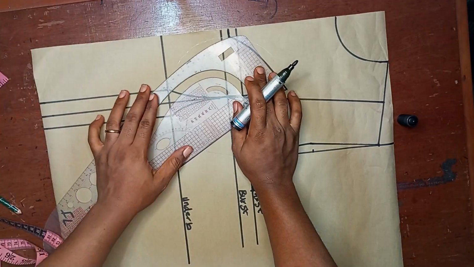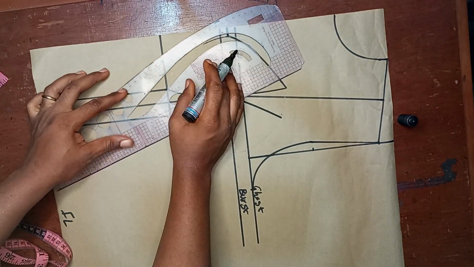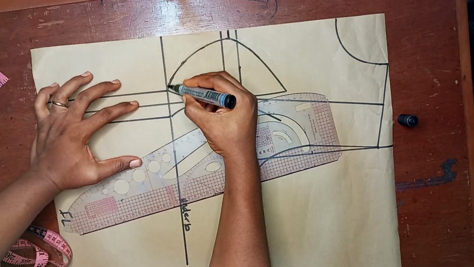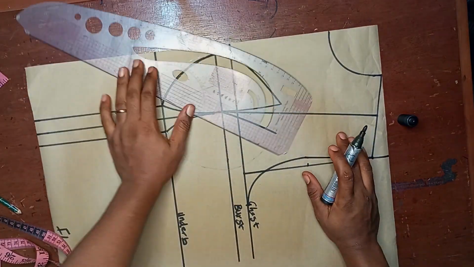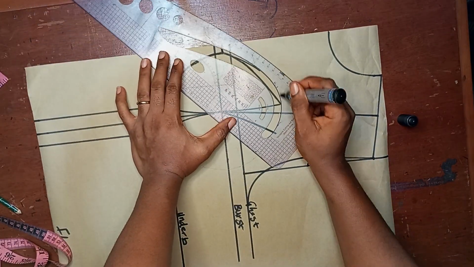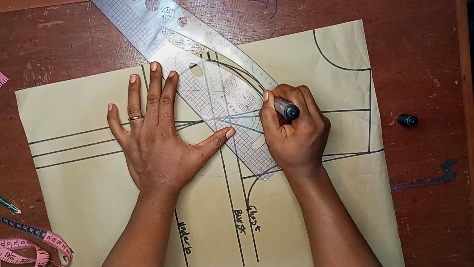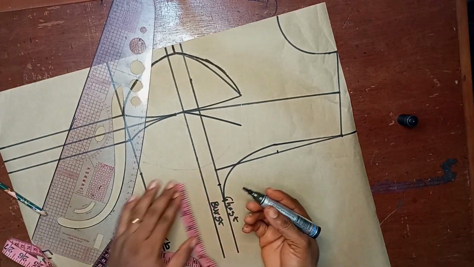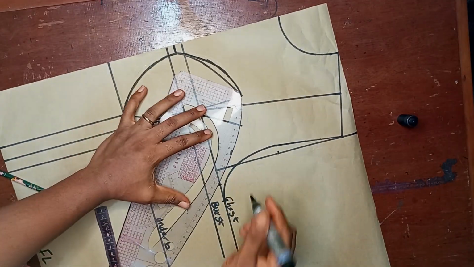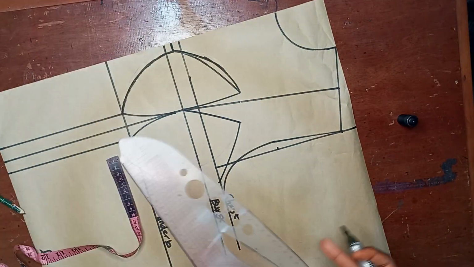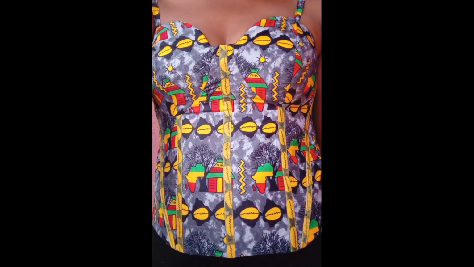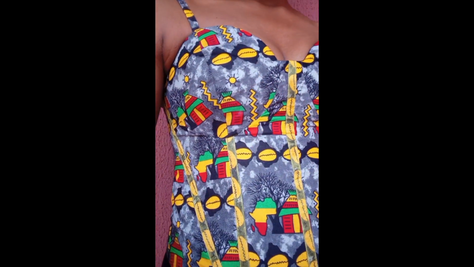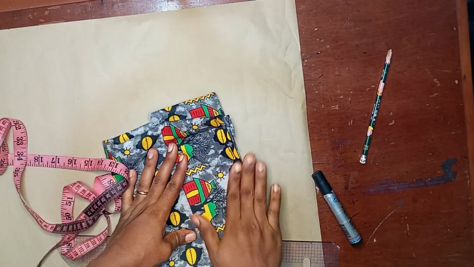Today we'll be learning how to draft a very simple corset pattern. Yes, that is what we are going to be learning how to draft today, from the basic bodice block down to the curves and all there is, including the back pattern. So if this is what you're interested in learning today, please stick around. Let's get started. Alright, so this will be our corset after we are done stitching. So let's dive right into the tutorial.